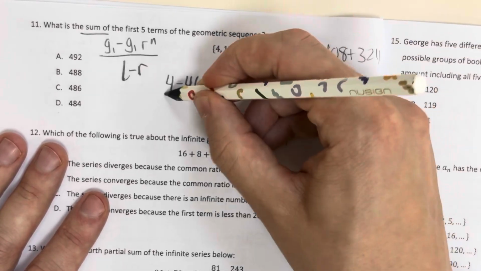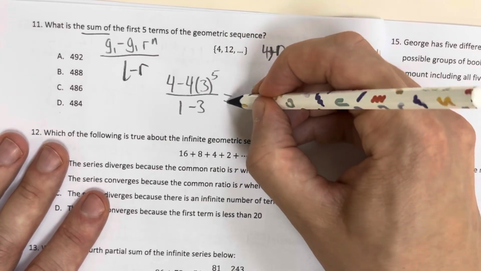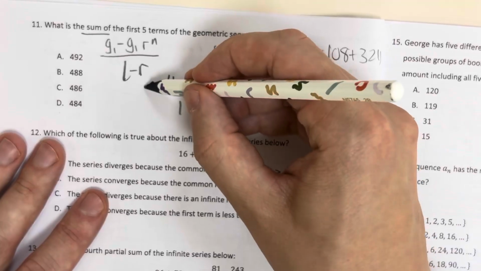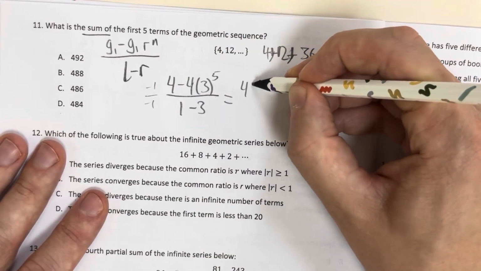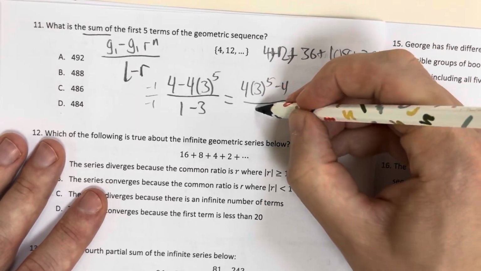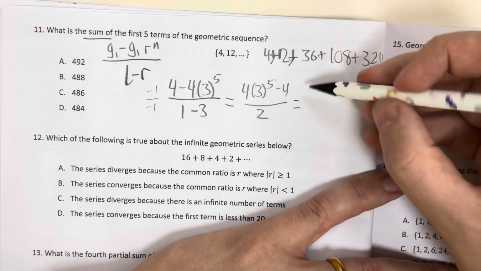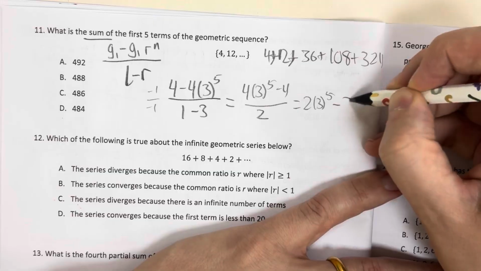5 terms, 1 minus the common ratio. So what do we got here? If I multiply everything by -1 over -1, it becomes 4 times 3 to the 5th minus 4 over 2. That could help us a little bit because then we can cancel out and we get 2 times 3 to the 5th minus 2.